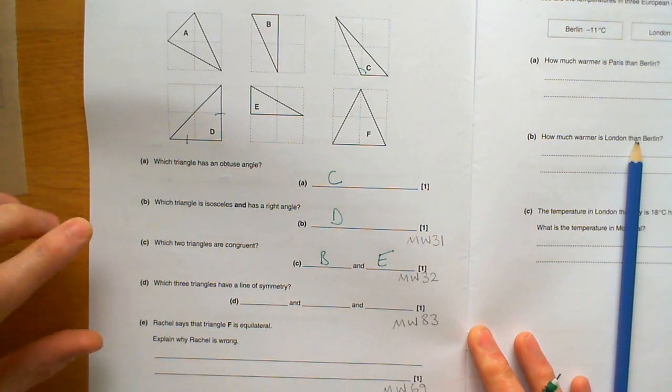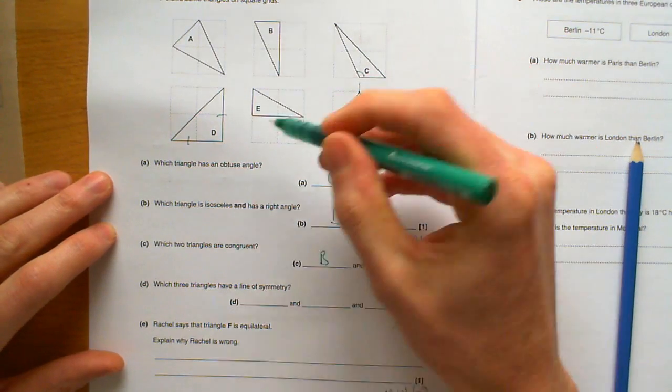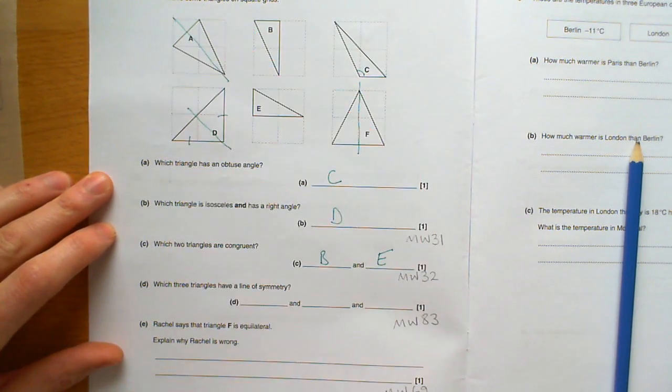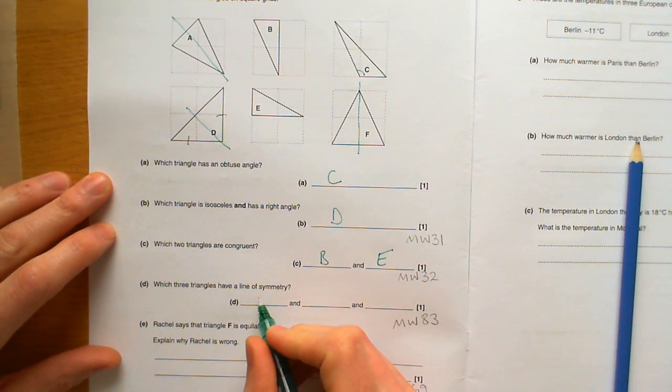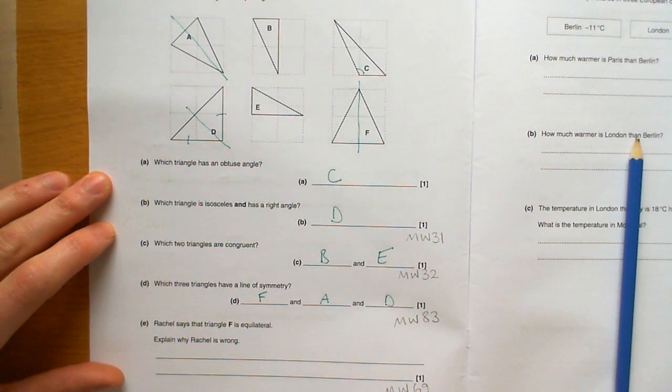Which three triangles have a line of symmetry? Well, I can cut that one there down the middle. I can put a line through there, and equally a line through that one there. That's 1, 2, 3. F, A and D.